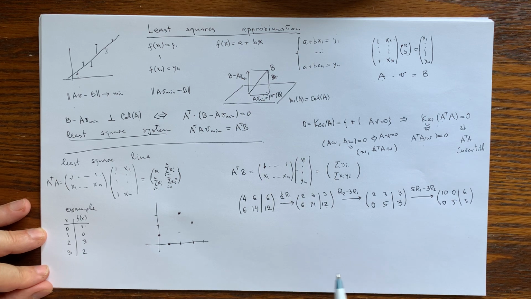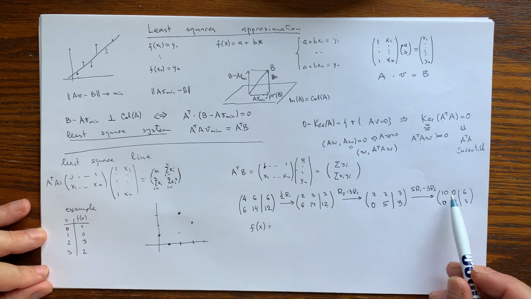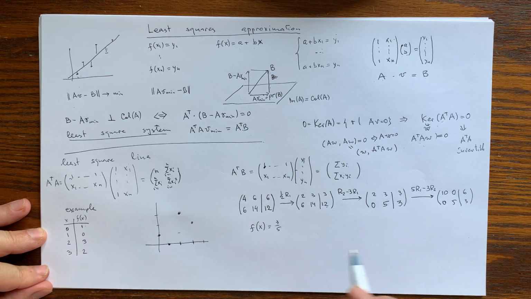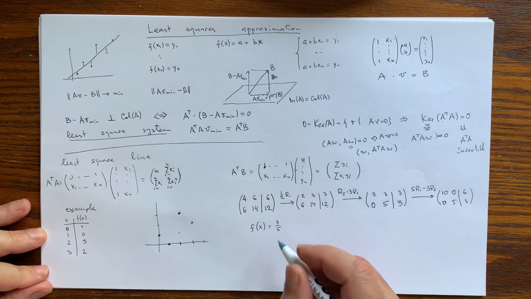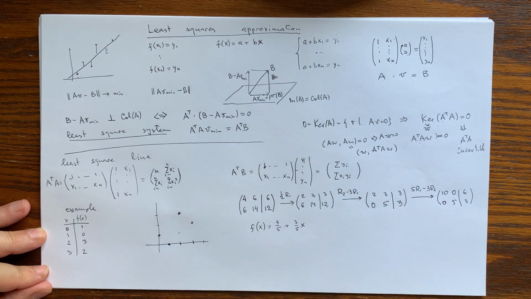And finally, that is the answer for A and B. 10A is 6, 5B is 3. So A is 6 over 10, which is the same as 3 over 5. And the same is for B. And that is the answer.